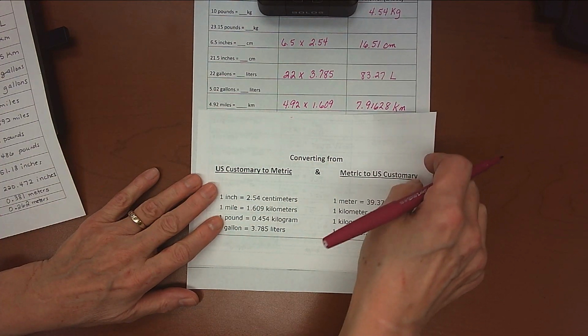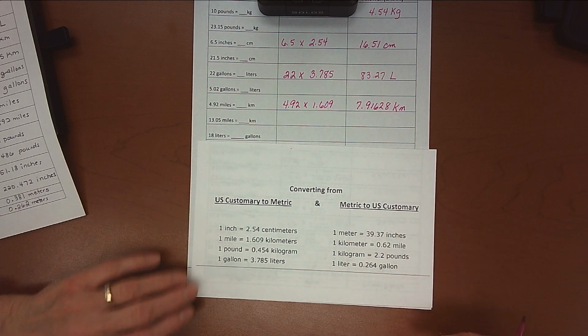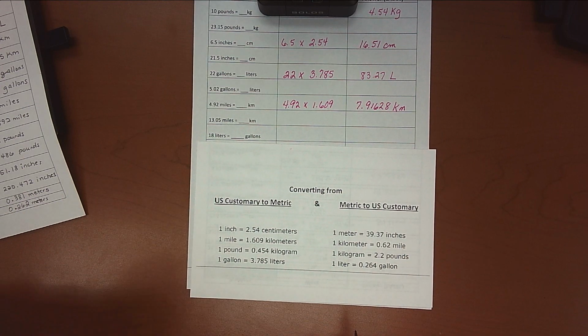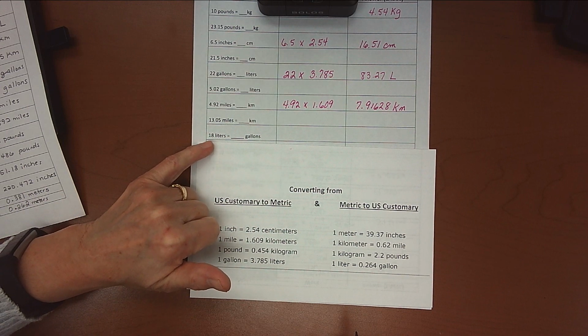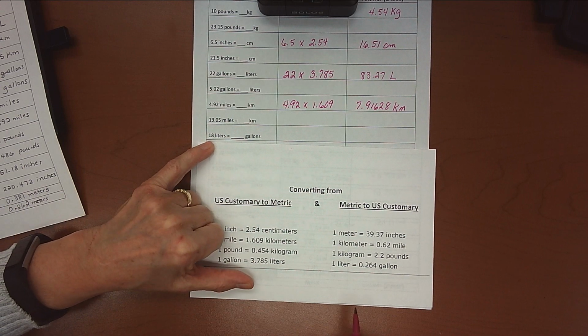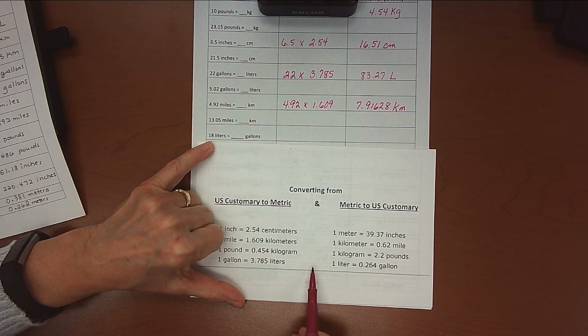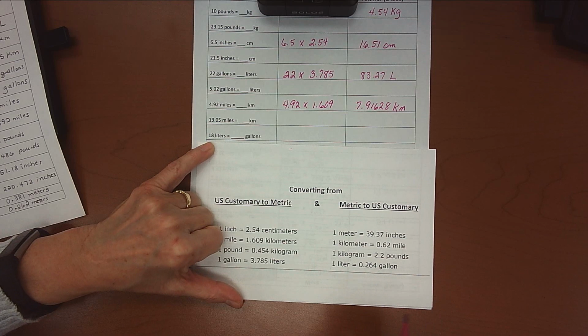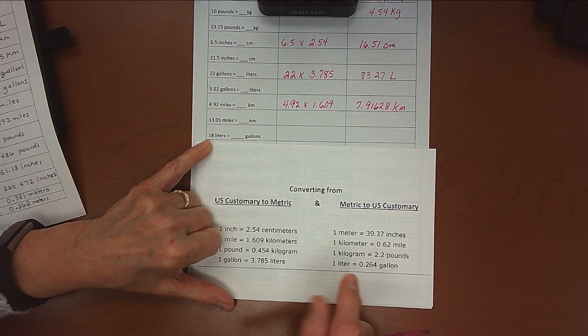All right, I'm going to have you do the next one. And then 18 liters, how many gallons? So I'm going to go down here and find liters to gallons. Now remember, we want the number, the value that we know, the number here that we have, we want that to be our 1 so that this is a multiplication problem. So down here I find liters and gallons. And so I'm going to say that 1 liter is 0.264 gallons. So I can multiply my 18 liters by the number of gallons in 1 liter, and I'll find out how many are in 18 liters.